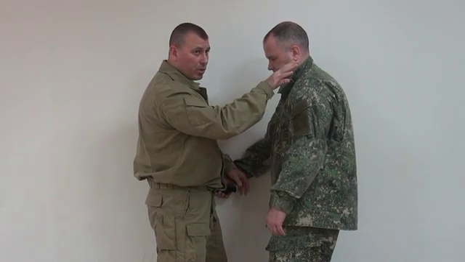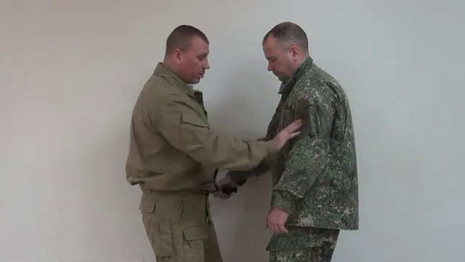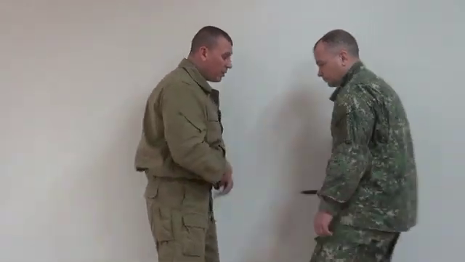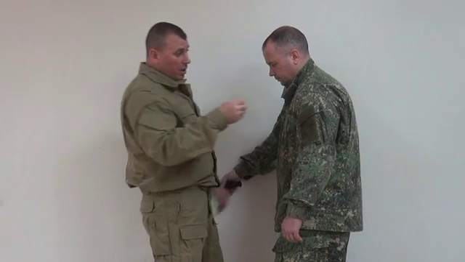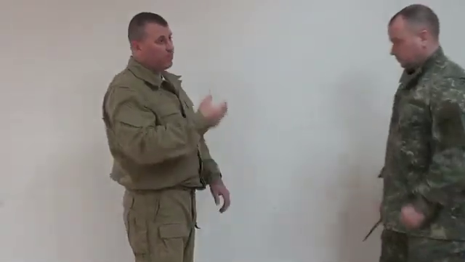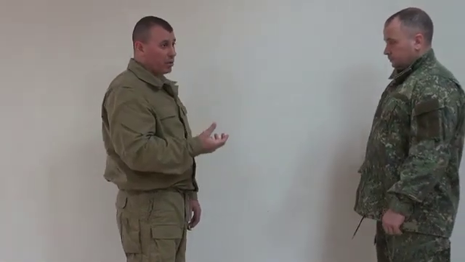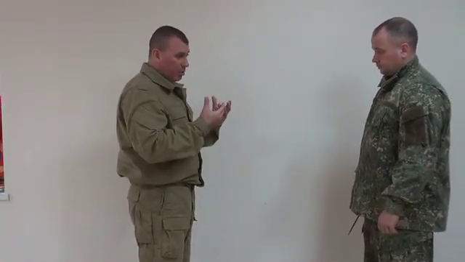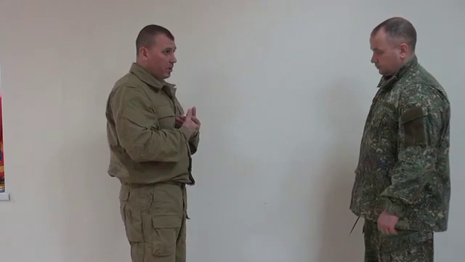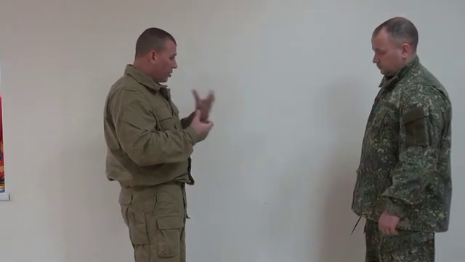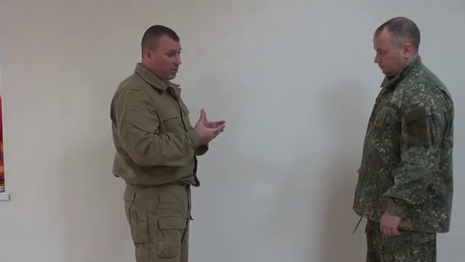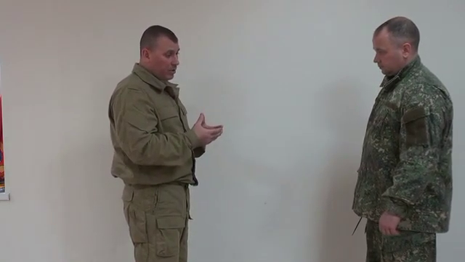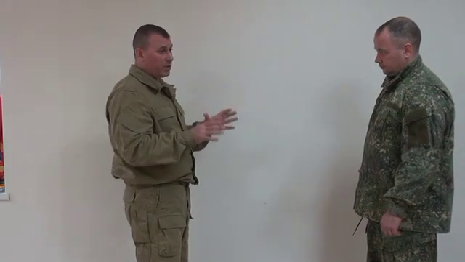For example, he's stabbing at me and I injure him with my fingers. I mean, his eyes with my fingers. It's also good to add a strong shout here. Firstly, it'll relieve some stress from you, because it's a fearful situation. It'll give you more freedom, and this shout will make your opponent stop or freeze. It's a very effective tool.